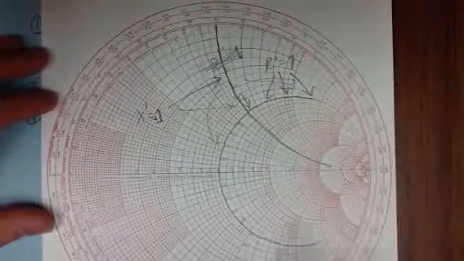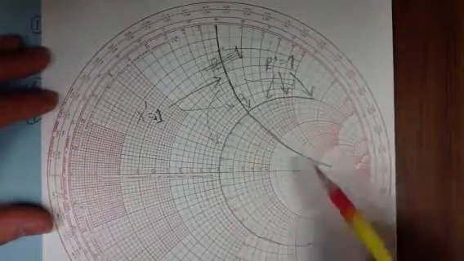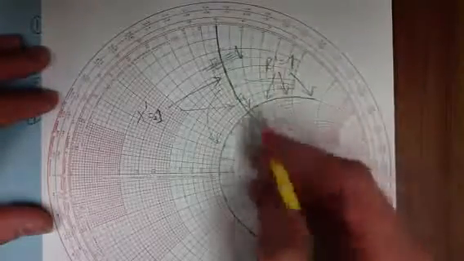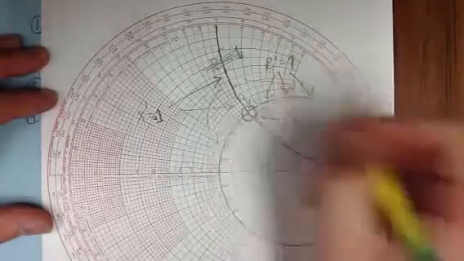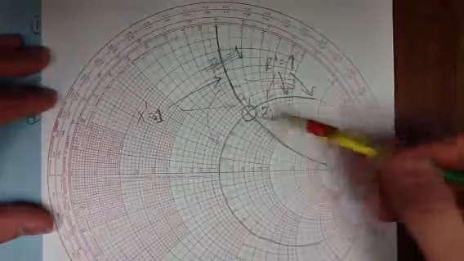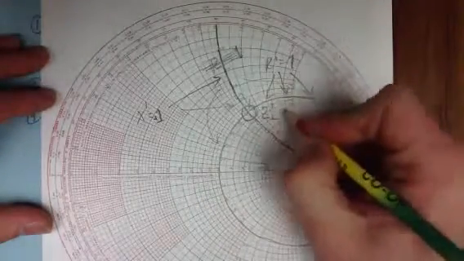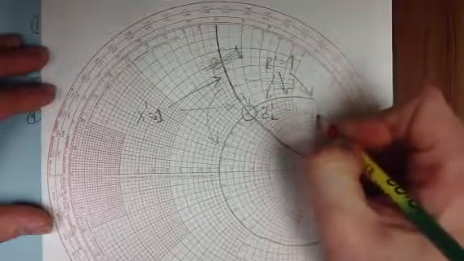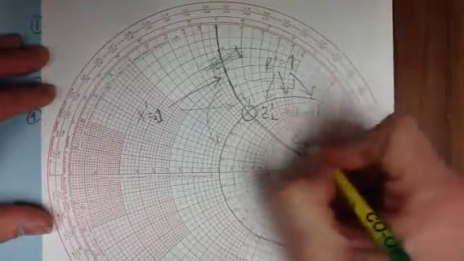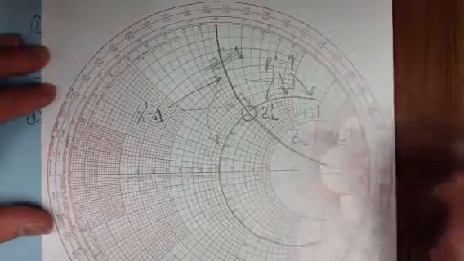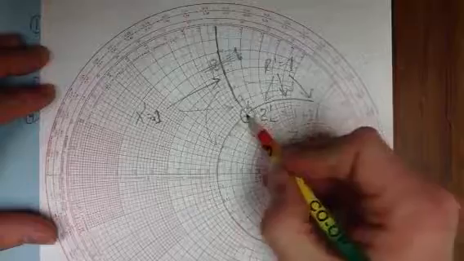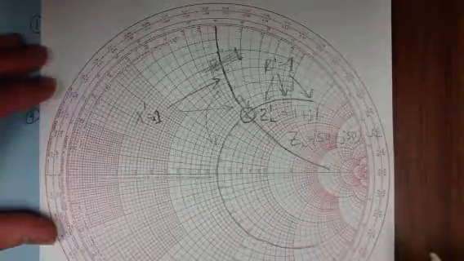So we have the normalized R of 1 and the normalized X of 1. Where they cross, you can call that the load impedance. So the normalized impedance is 1 plus j1, and the impedance is 50 plus j50 ohms, plotted right there. So that's plotting impedance. Let's do one more, and then you will be an expert.